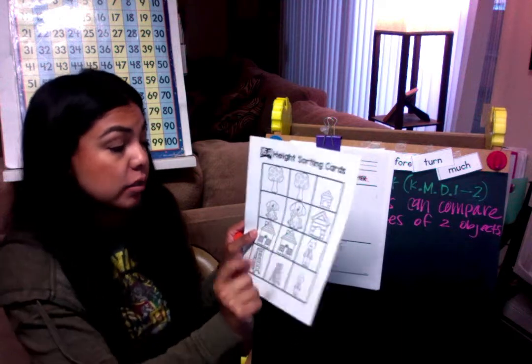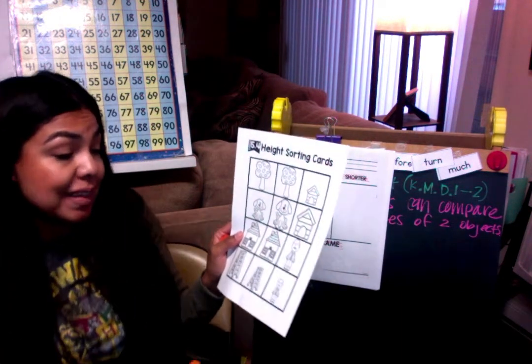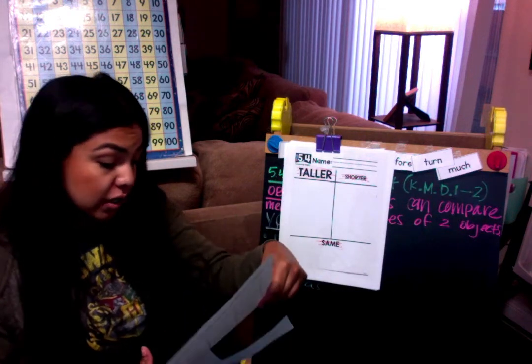Oh, this is a doggy house. A man and a ladder. Okay, so when I look at these pictures, I'm going to find out whether they're taller, shorter, and the same. You will cut these pictures out and put them where they belong. So let's go ahead and get started. I'm going to do one with you so we can look at it together.